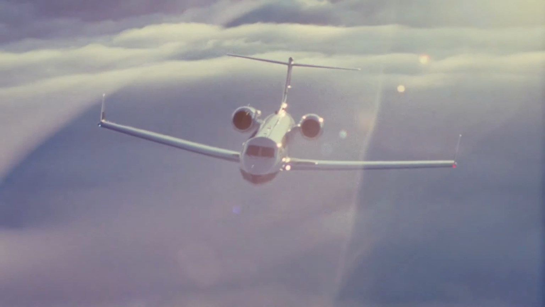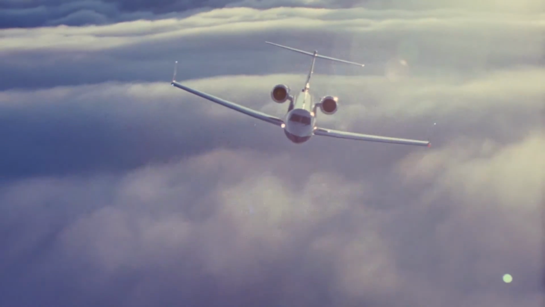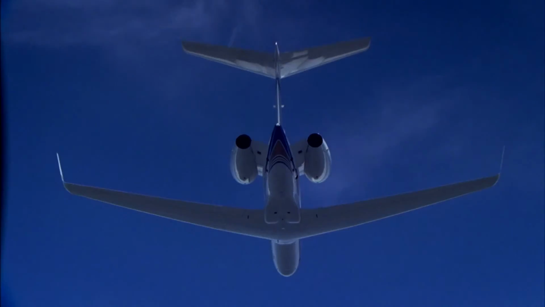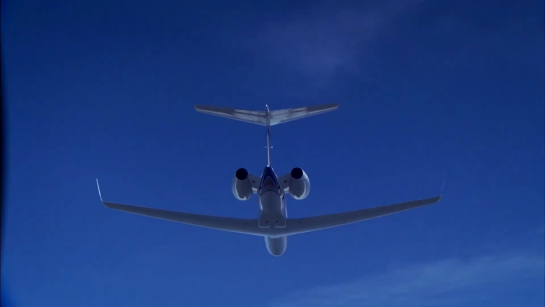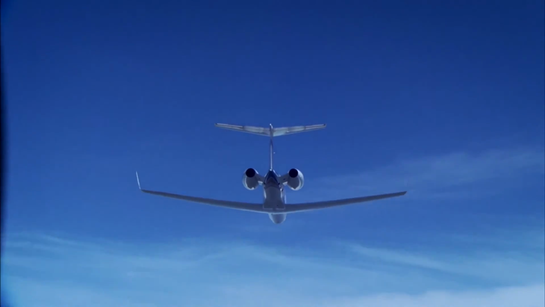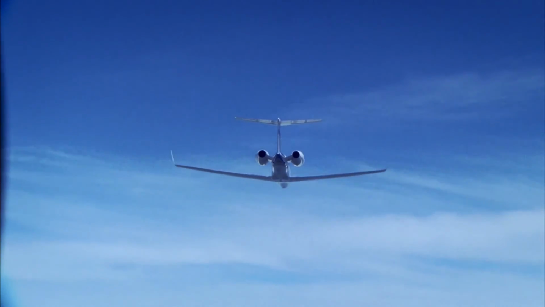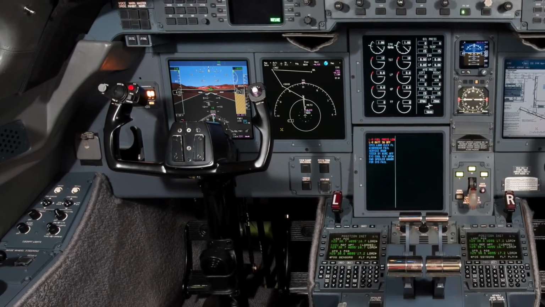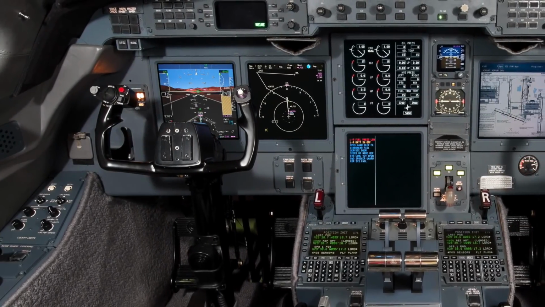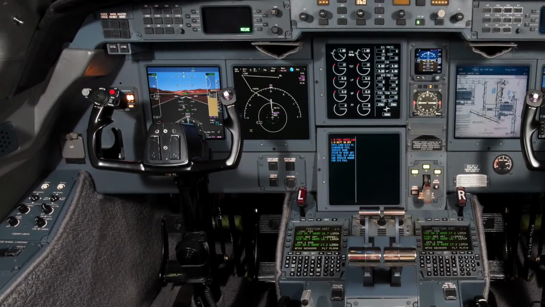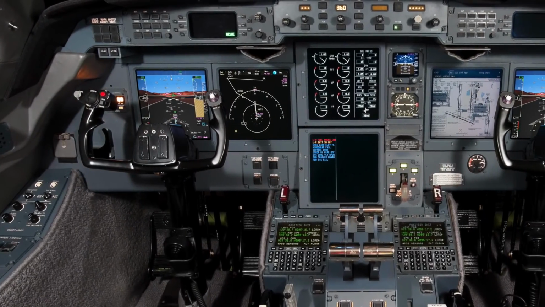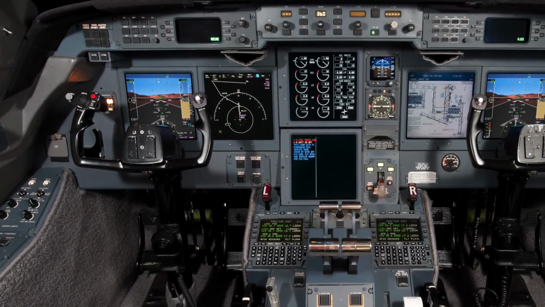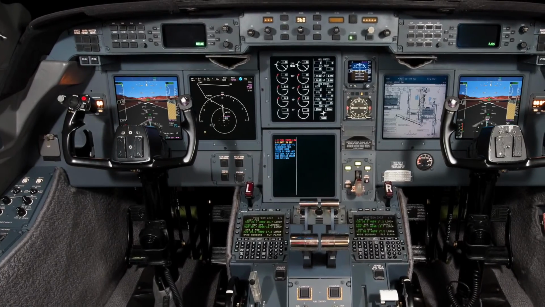The Honeywell Primus Elite Synthetic Vision System features major technological advances that provide valuable tools for greater situational awareness and an overall safer flying experience. This video has been a basic overview of SVS on the Primus Elite equipped G4, G4SP, and G5 aircraft. Please refer to the Aircraft Flight Manual for more information.